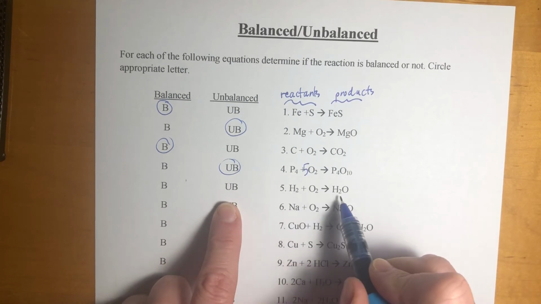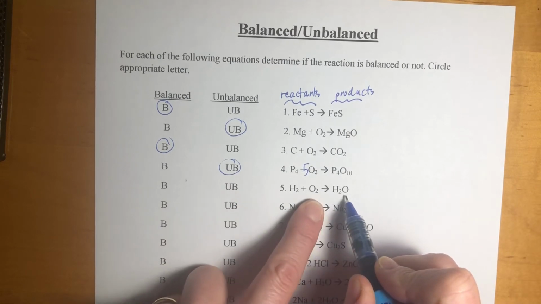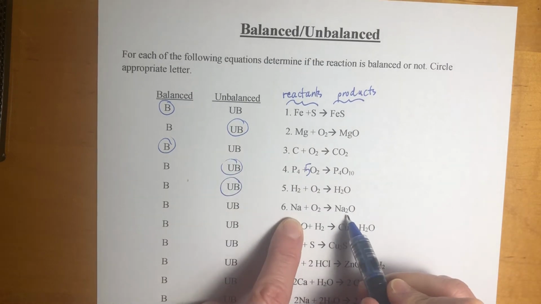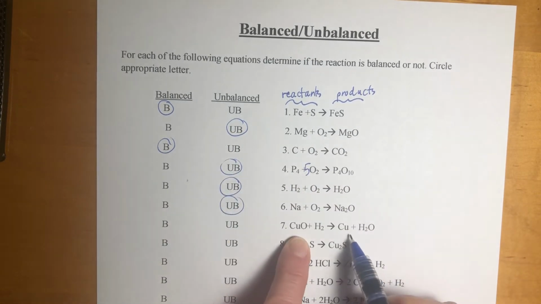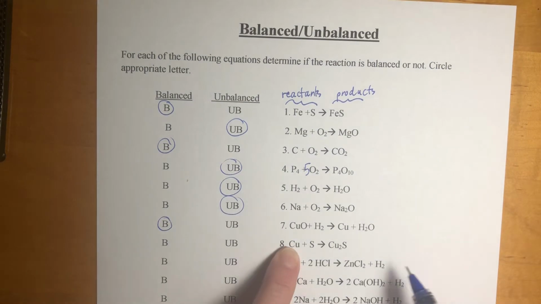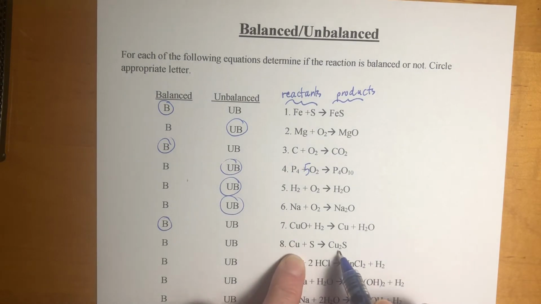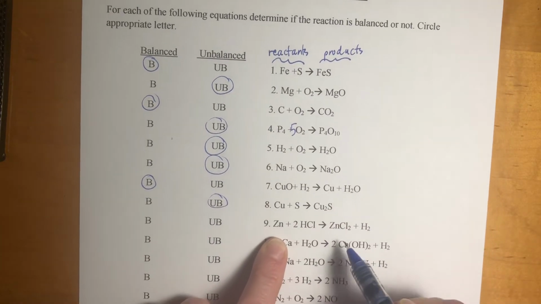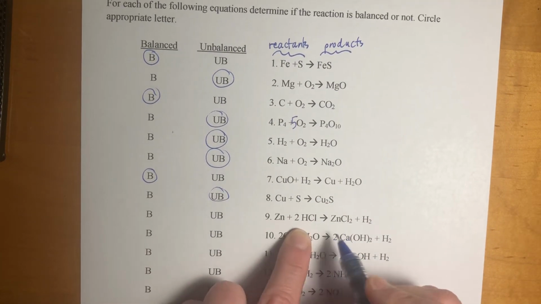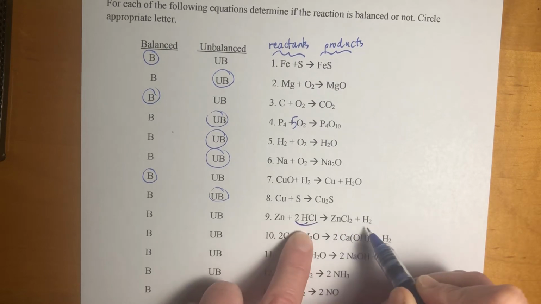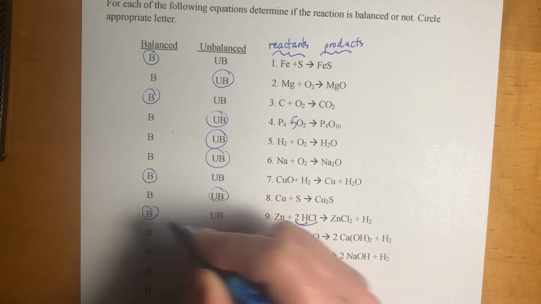Okay, 2 hydrogens, but the oxygens are not balanced. The sodiums are not balanced. The copper, 1 copper, 1 oxygen, 2 hydrogens, that's balanced. Here the coppers are not balanced. Zinc is balanced. The chlorine is balanced. There's 2 on both sides. And the hydrogen is balanced. There's 2 on both sides, so that's balanced.